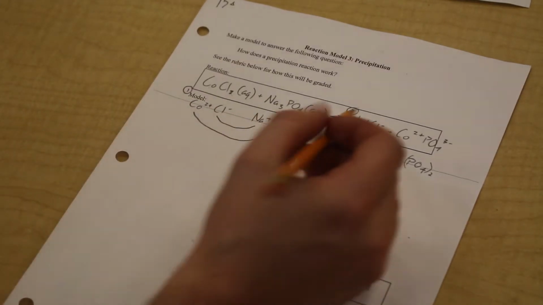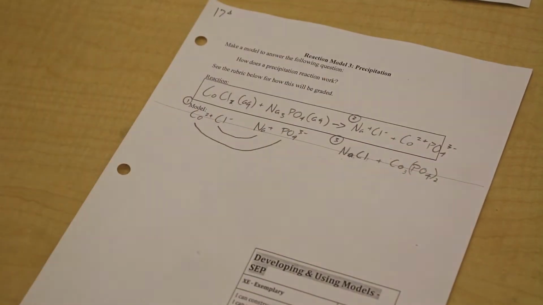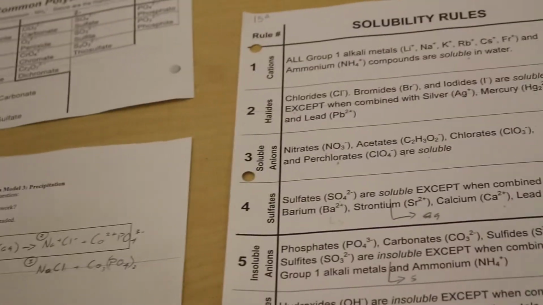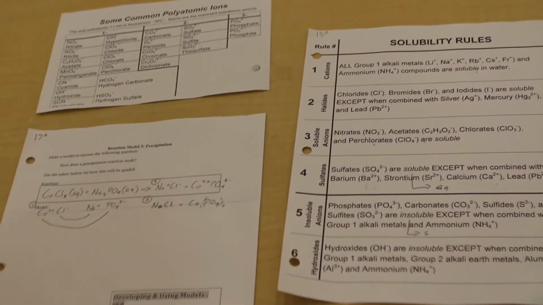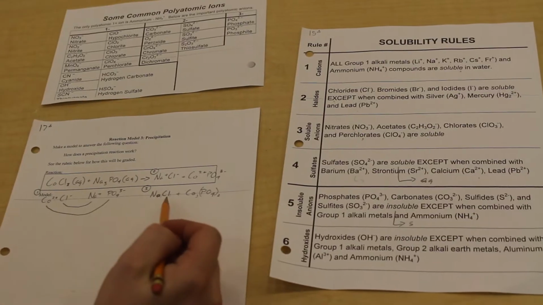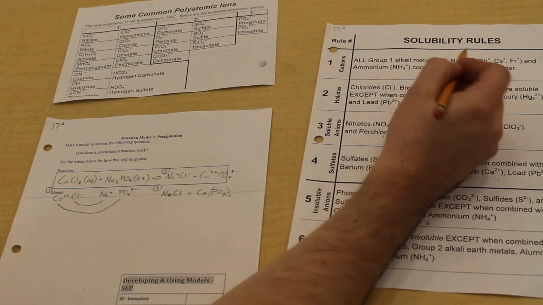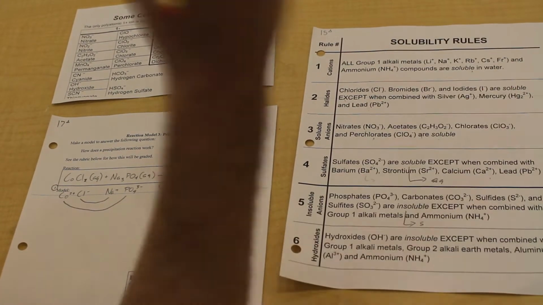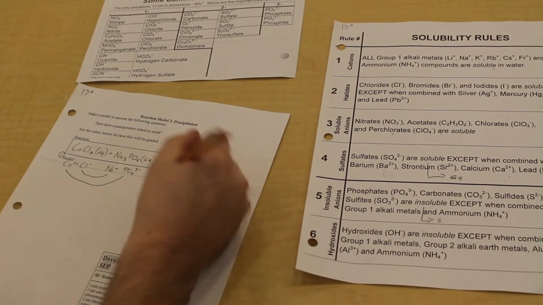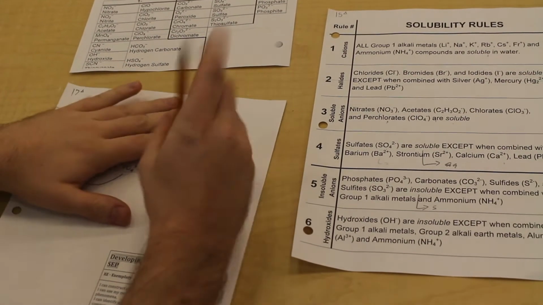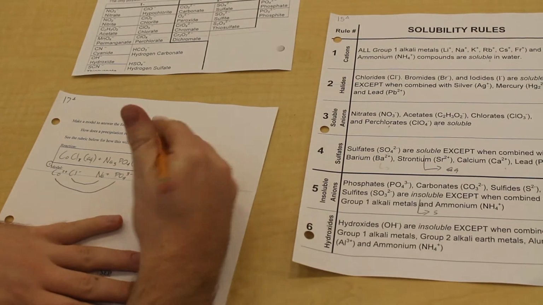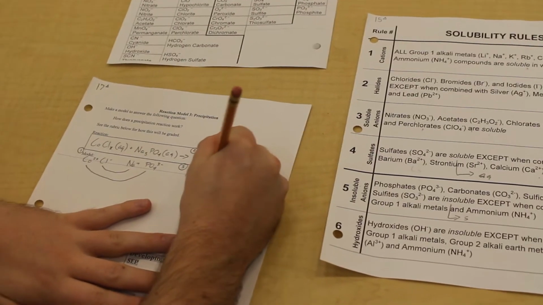We want to know whether these are going to be solid or aqueous, so I'm going to use my solubility rules here. Okay, I'm going to scan through the rules for either Na or Cl. I see it in rule number 1, Na, soluble. Okay, soluble means aqueous. I'm going to write aqueous there, okay?